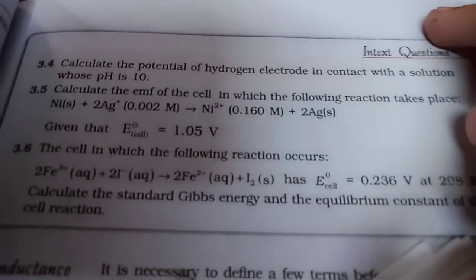Okay, so we have done the examples, and there are 3 to 4 more questions based on the Nernst equation. We will perform them in the next video.